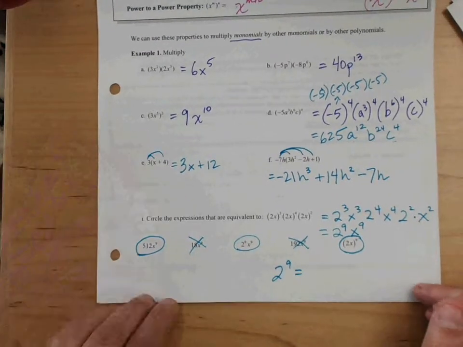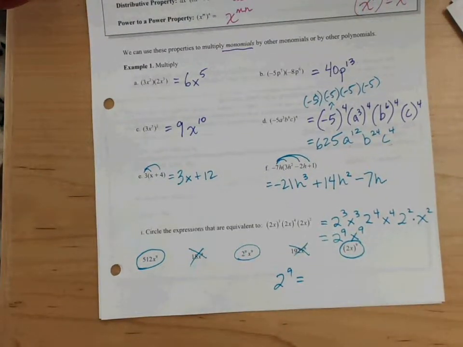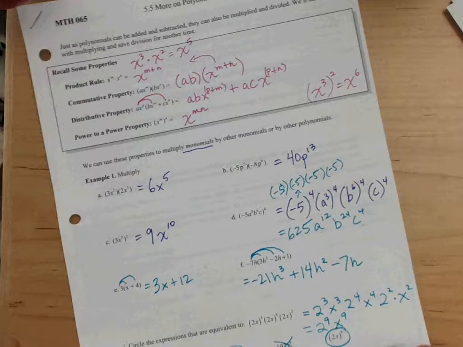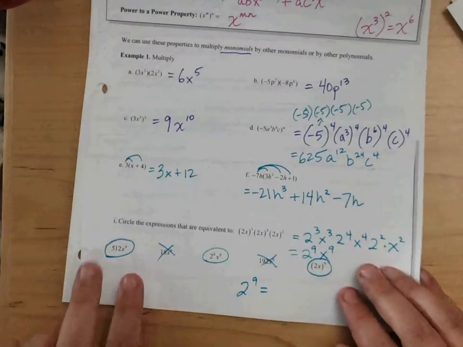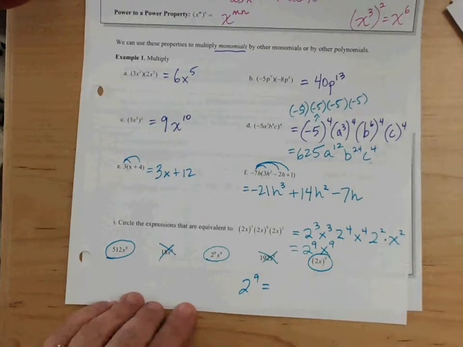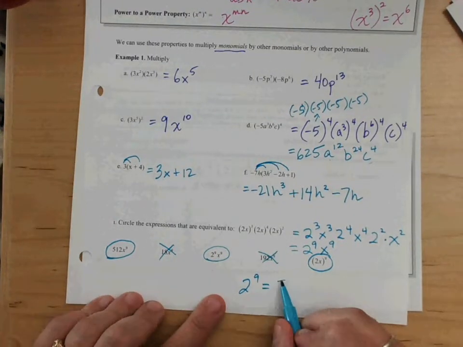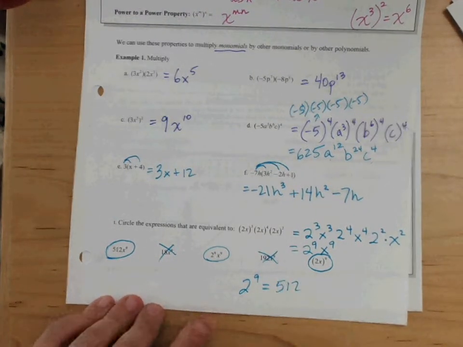Any questions on that? I don't know how they got 192. I can understand why they would get 18. A lot of students forget and they'll multiply these. So that's why when we took it to the ninth power, we got 512. Okay.